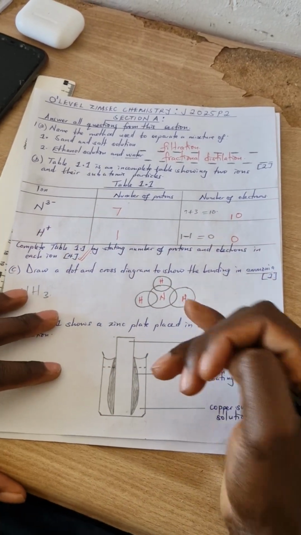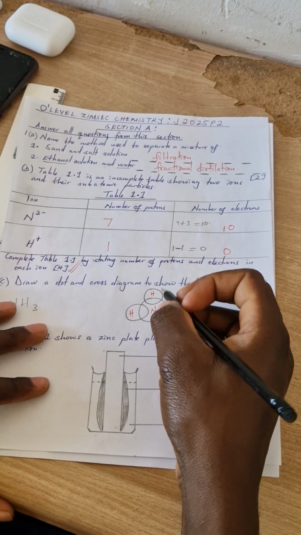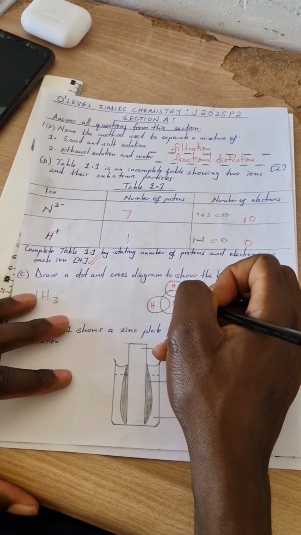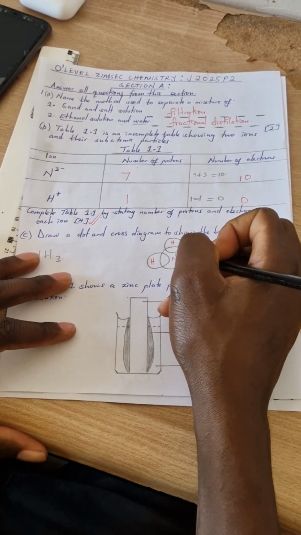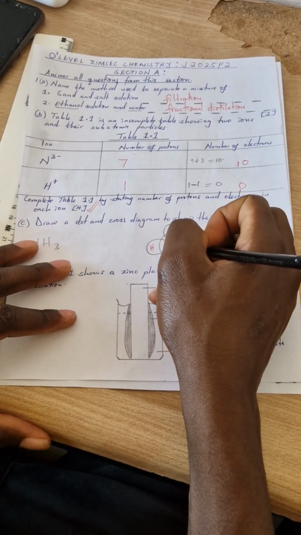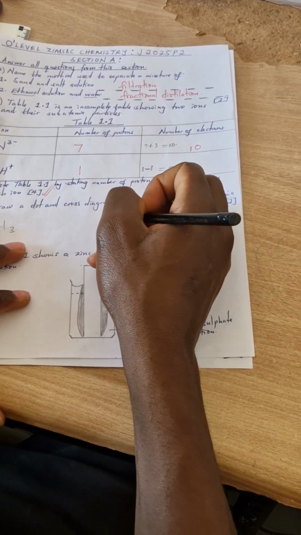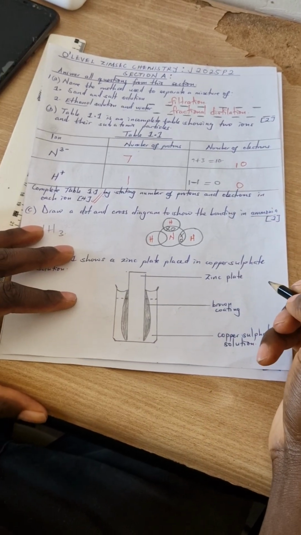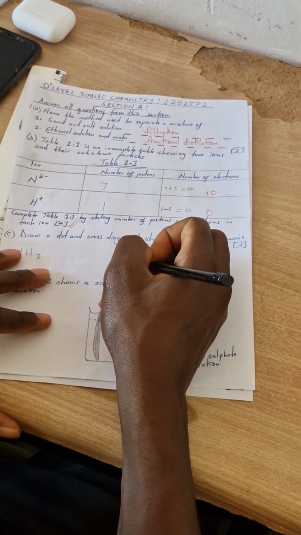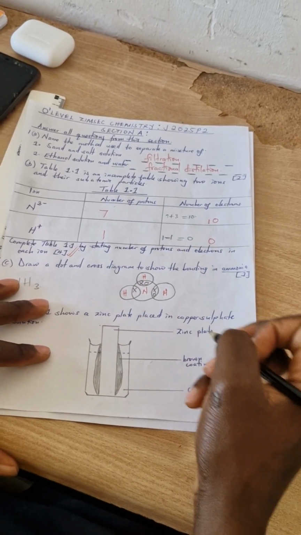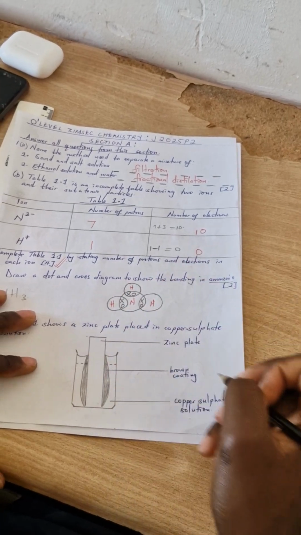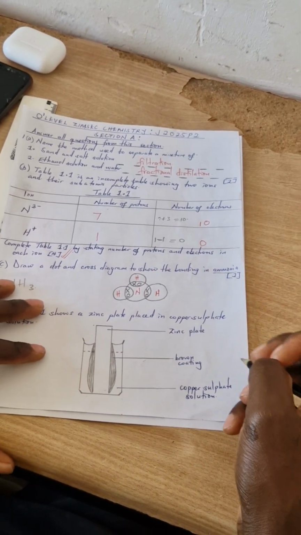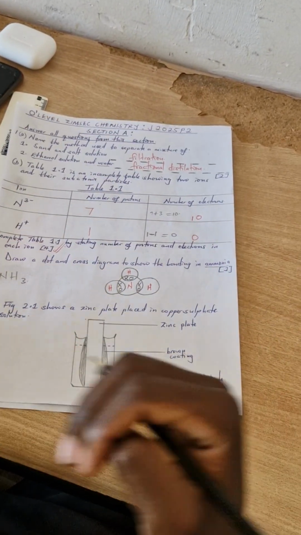Each hydrogen atom shares 1 electron, like this. Then nitrogen also contributes 1 electron: 1 electron from hydrogen, 1 electron from nitrogen, and so on for each bond. For the hydrogen, it's okay.